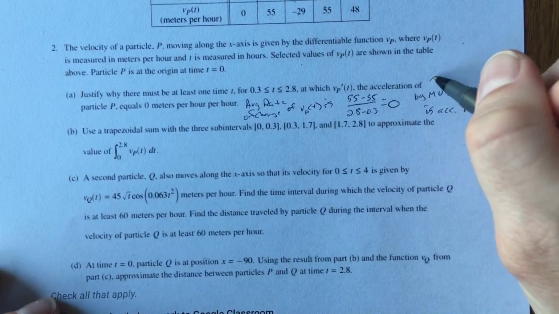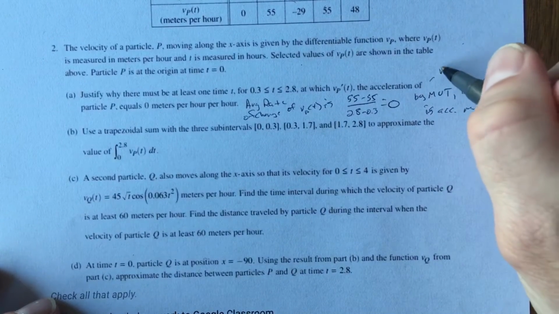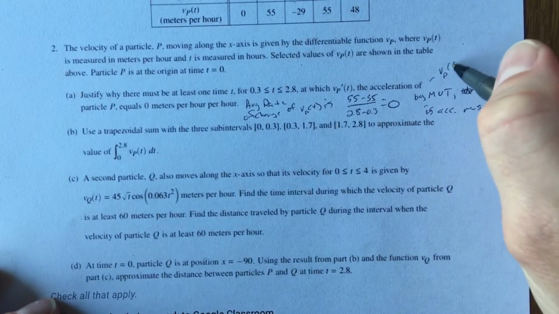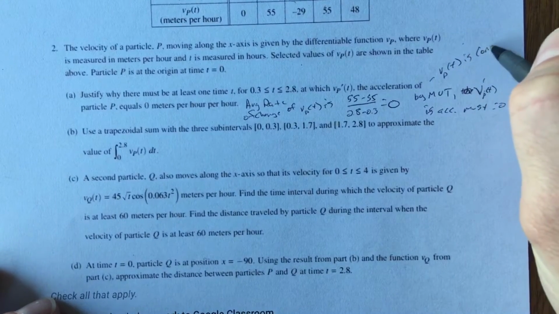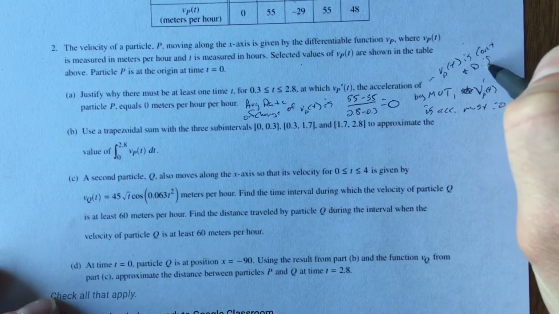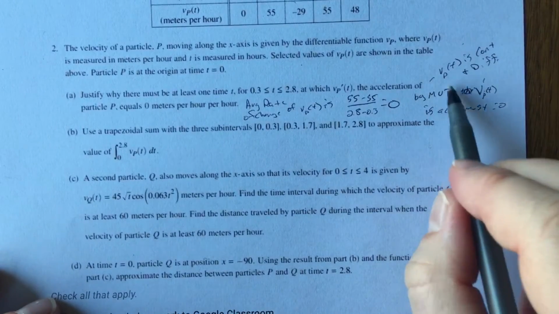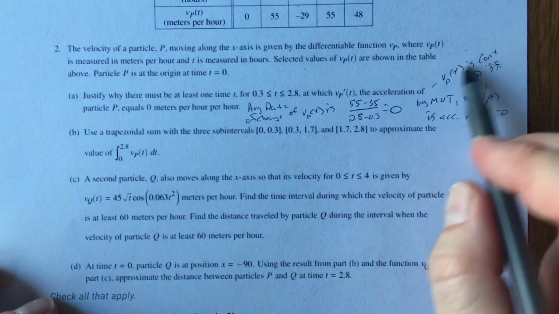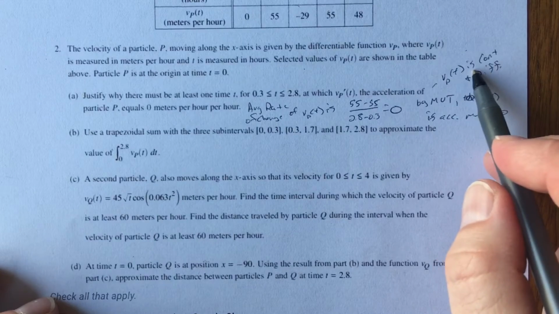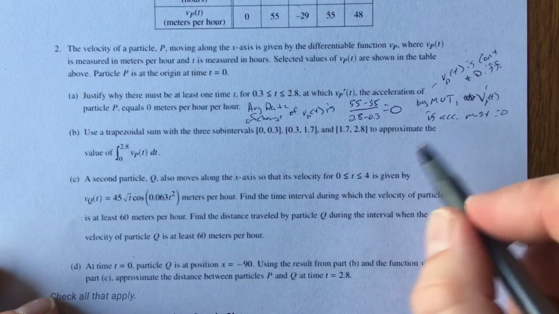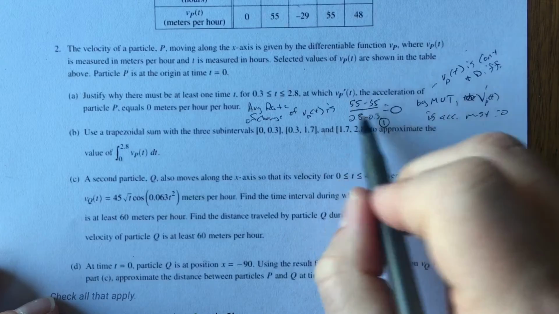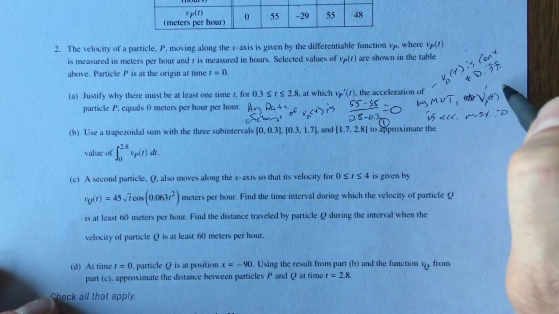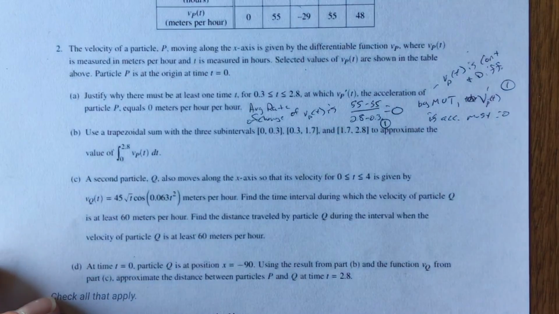And you might want to say something about VP(t) being continuous and differentiable. Anytime you want to talk about the mean value theorem, it's always a good idea to mention that the function you're working with is continuous and differentiable. You got a point for recognizing this, and then a point for bringing up the mean value theorem.